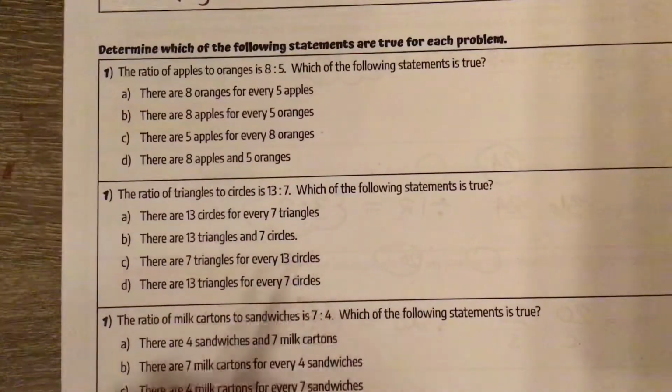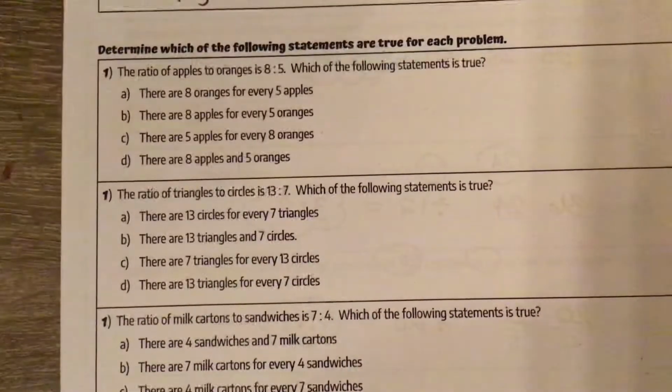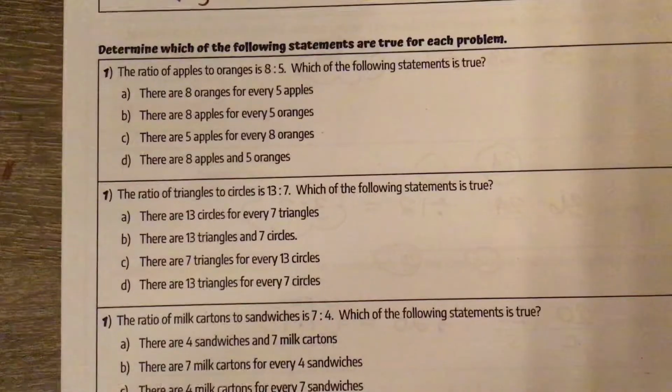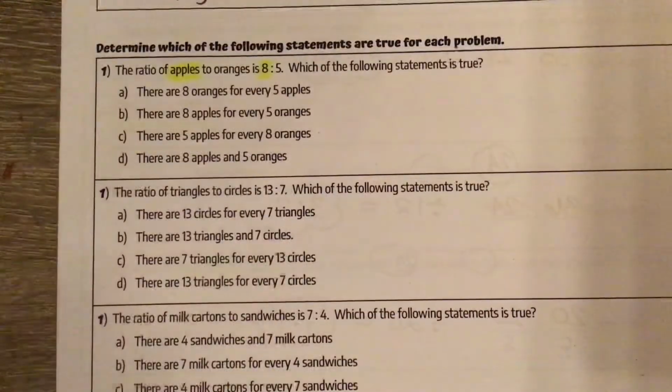All right, now let's look at using words, trying to explain in words what a ratio means. So the ratio of apples to oranges is 8:5. Which of the following statements is true? So apples has to represent 8 and oranges has to represent 5.